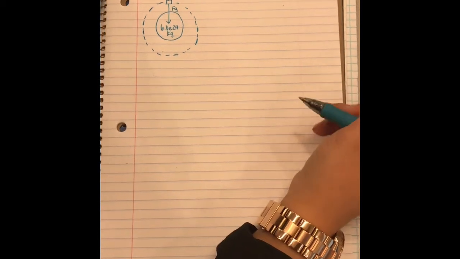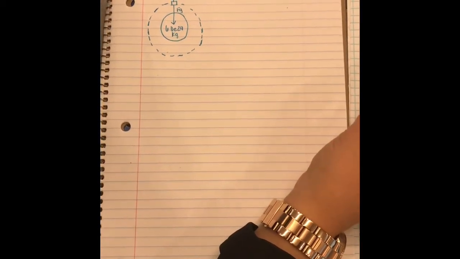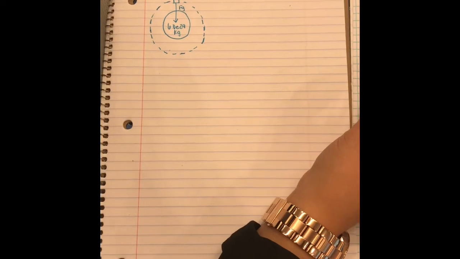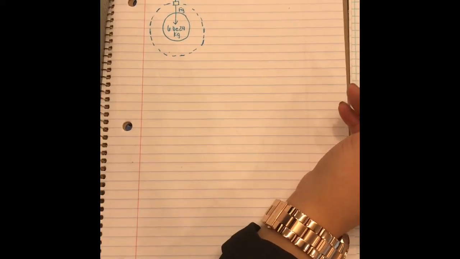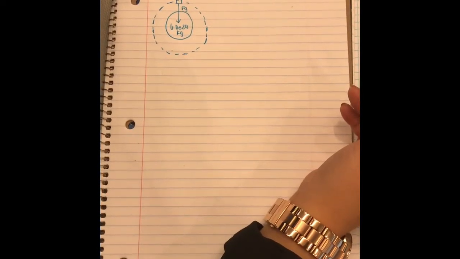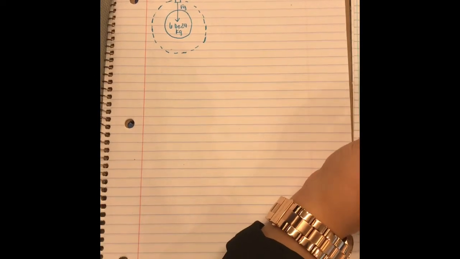A synchronous satellite is a satellite that always stays above the same location on the Earth or some celestial object. The mass of the Earth is 6 times 10 to the 24th. What is the radius of the orbit of a geosynchronous satellite around the Earth?